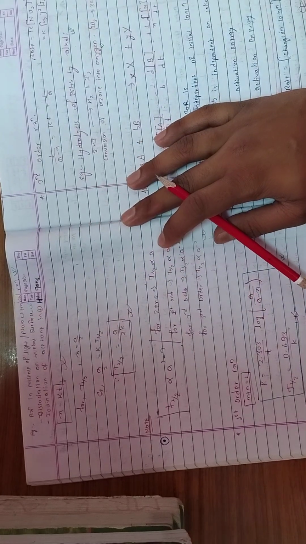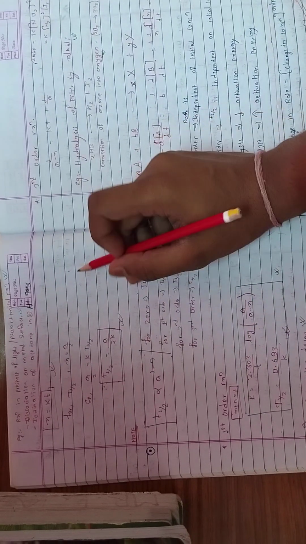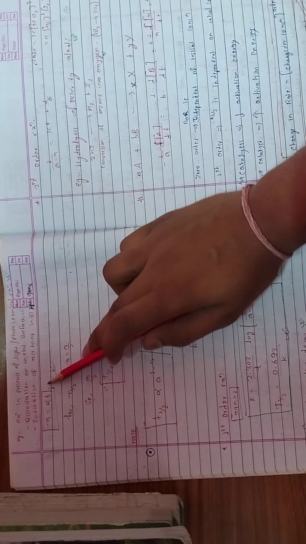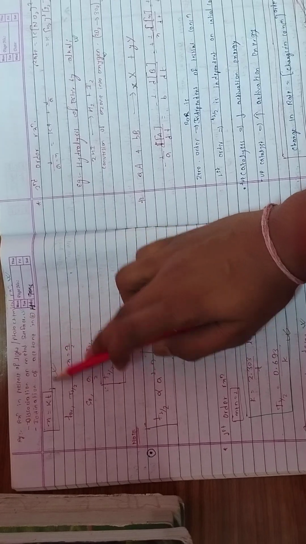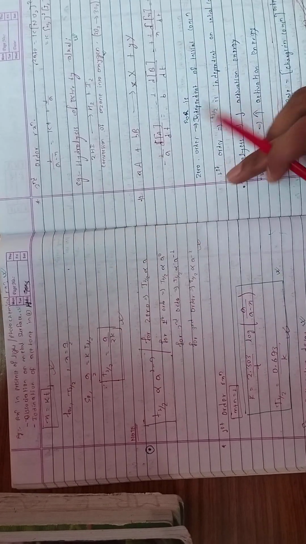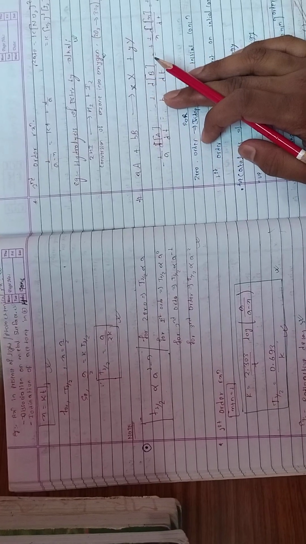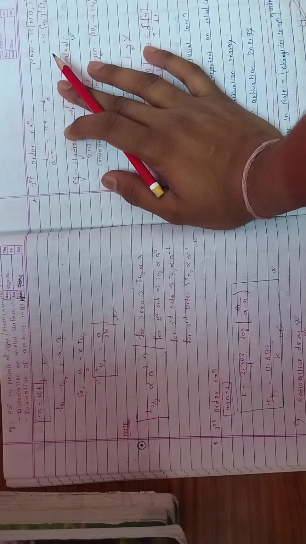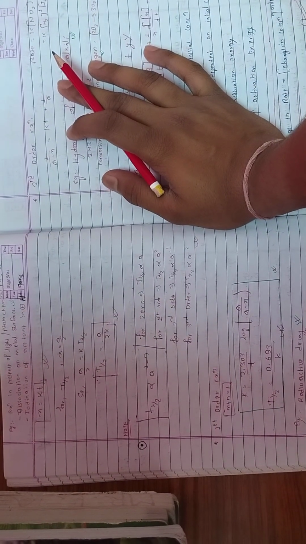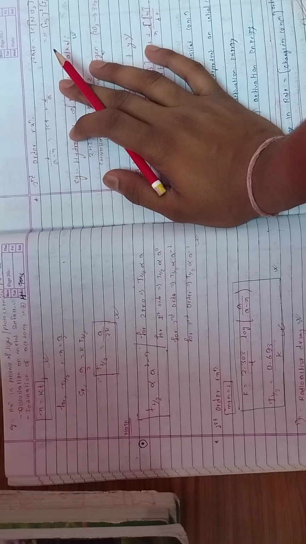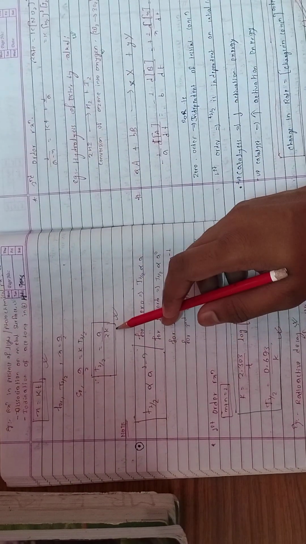Examples are reaction in the presence of light, photochemical reaction, dissociation on a metal surface, and iodination of acetone. X is equal to kt. X is equal to kt for t half-life, where X is equal to a by 2, so t half-life is equal to a by 2k.